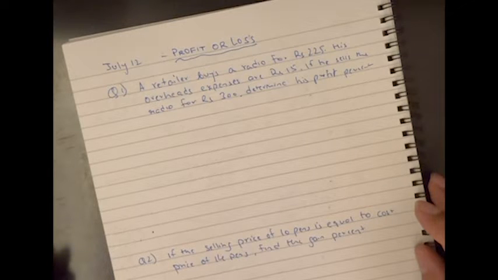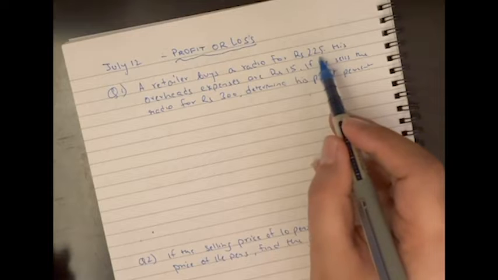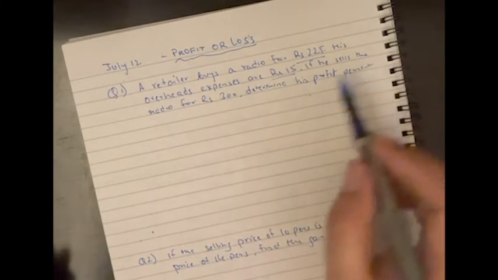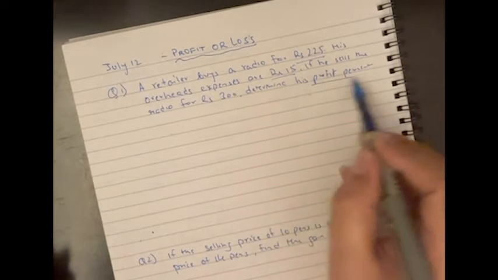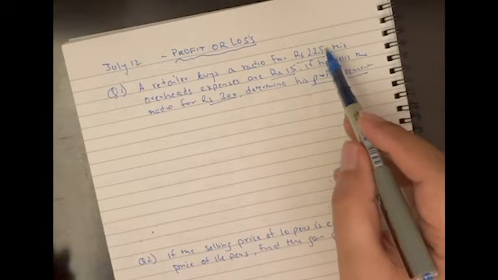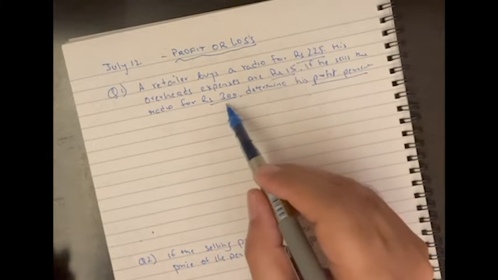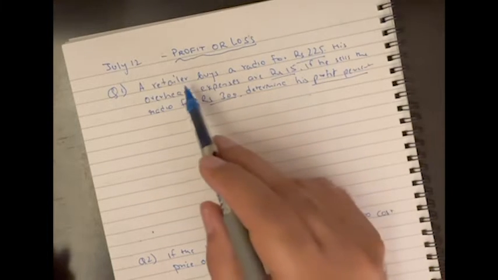It says a retailer buys a radio for rupees 225. His overhead expenses are 15. If he sells the radio for rupees 300, determine his profit percent. So we know he buys the radio at 225. There are overhead expenses involved. Selling price is 300. We need to find and determine the profit earned by the retailer.